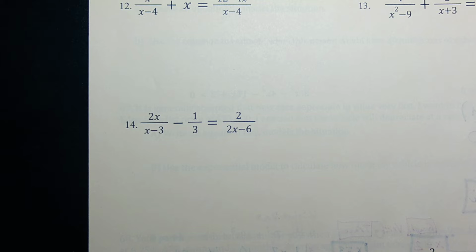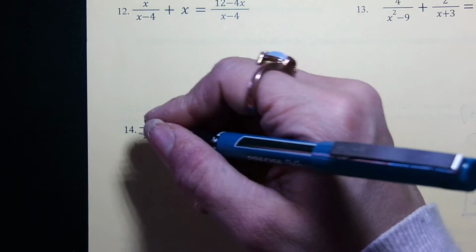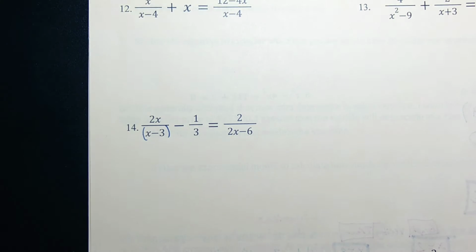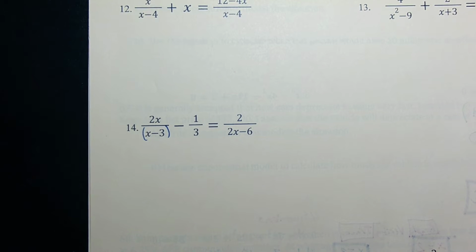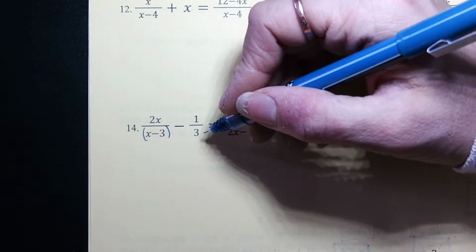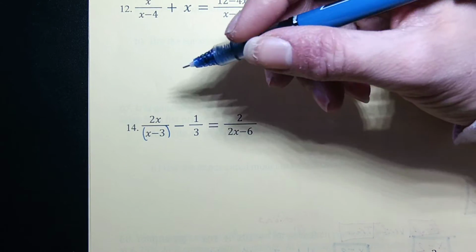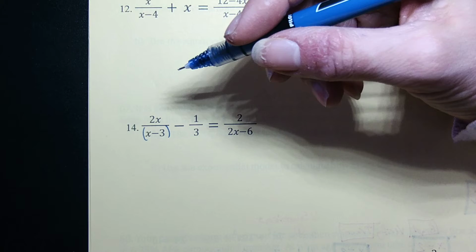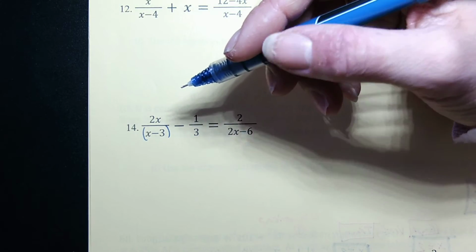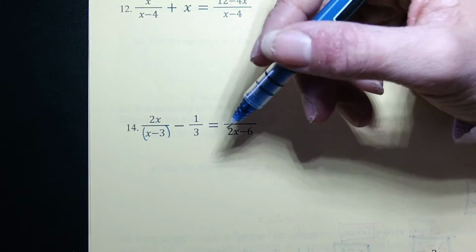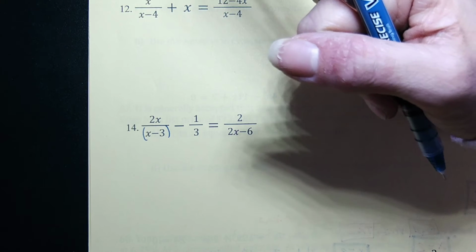can I factor x minus 3? Yes, x minus 3. Go ahead and just trap it in parentheses. Can't factor it any further. What about 3? Can I break that down? No. So 3, can't factor that any further.